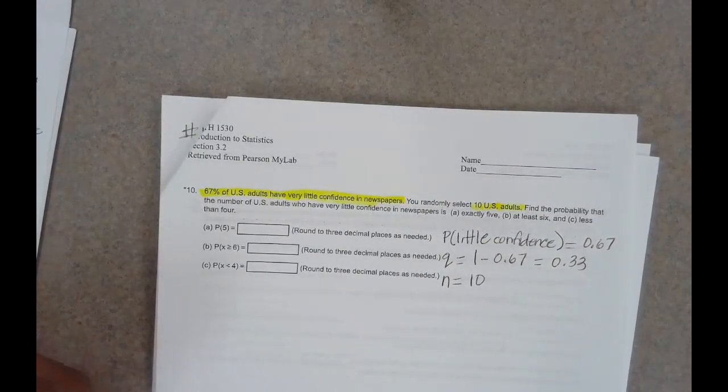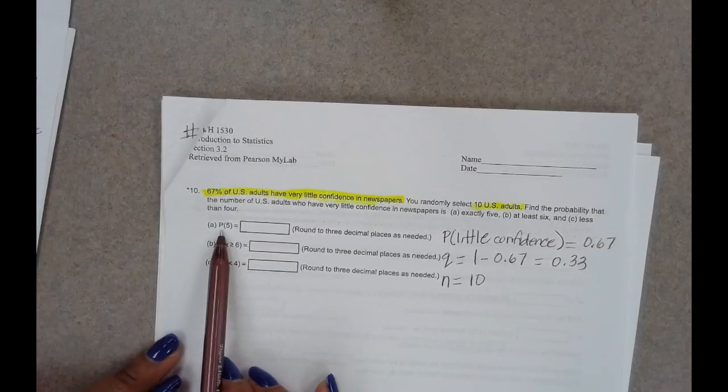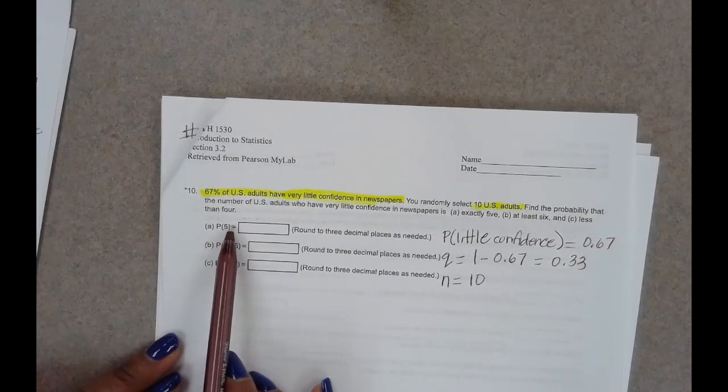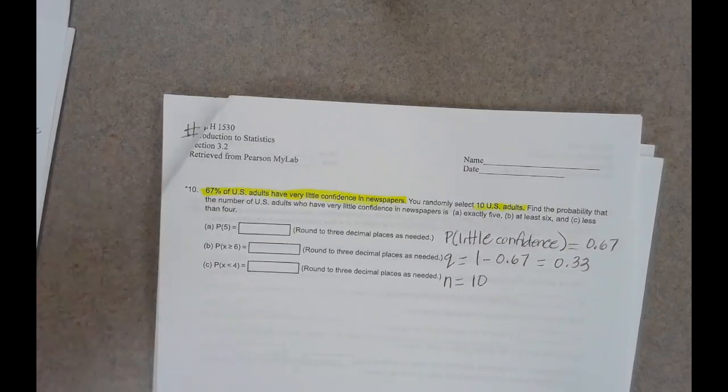We need to calculate the probability of, out of those 10 adults, 5 of them had little confidence, at least 6 of them had little confidence, or less than 4 of them had little confidence. So for this, we're going to be using the binomial functions of the calculator. And so here, for P of 5, that is exactly one value, then I'm going to use the binomial PDF. So I'm going to demonstrate that here.